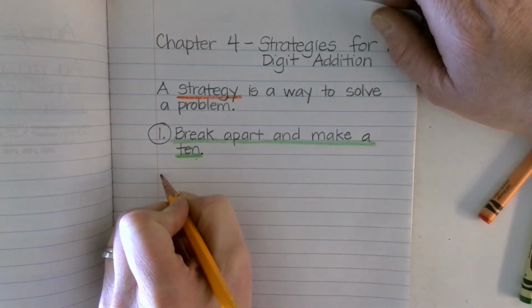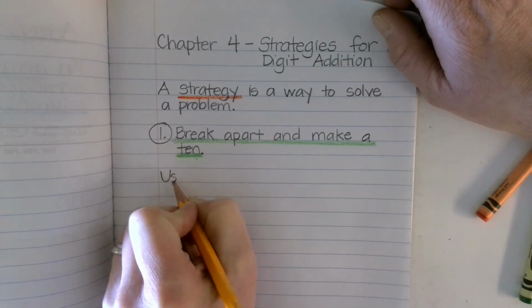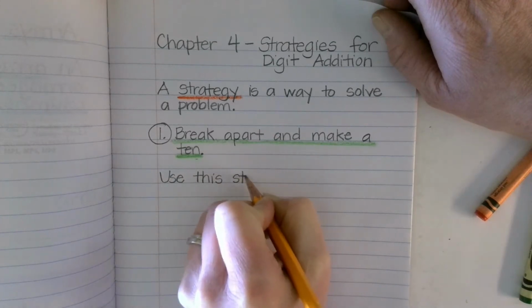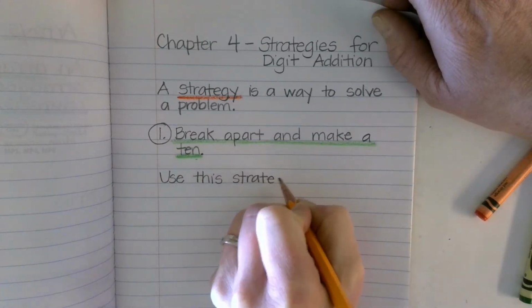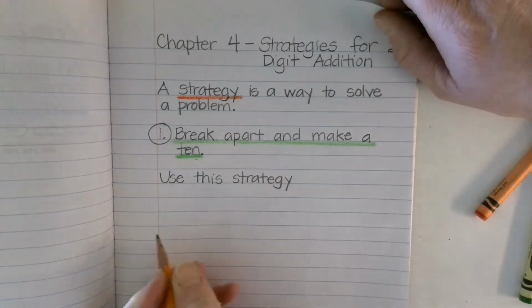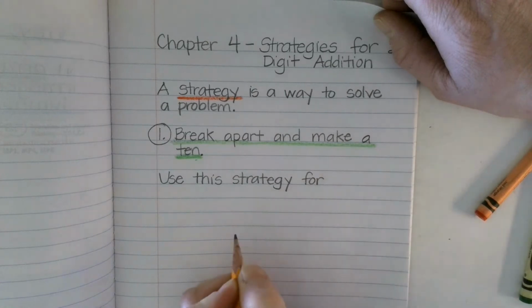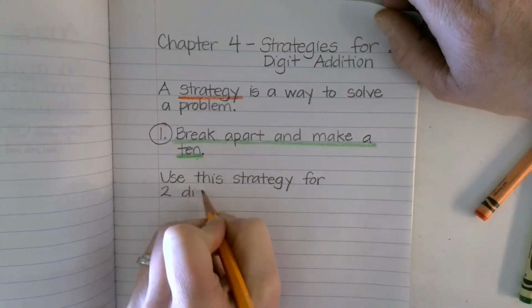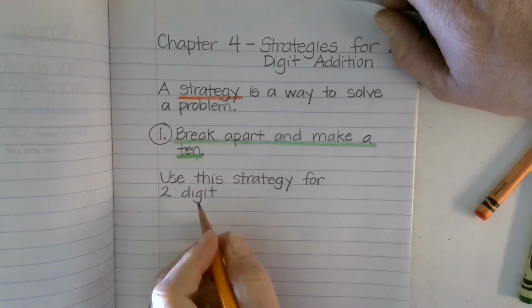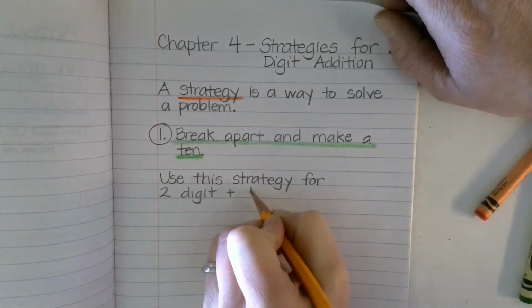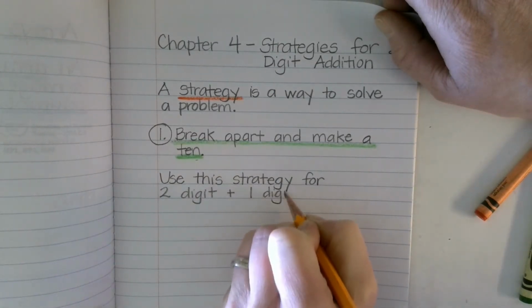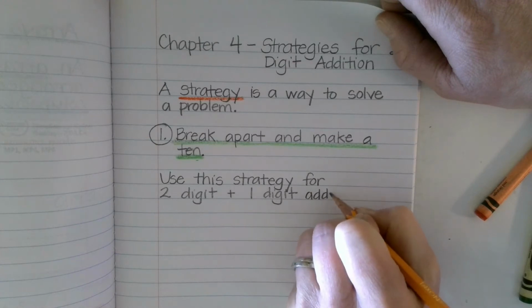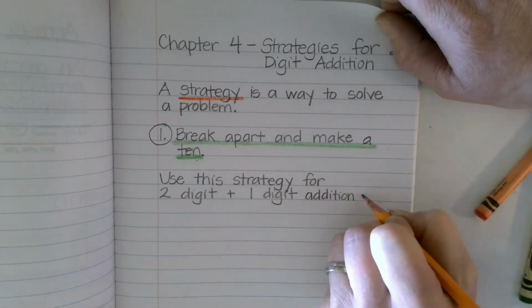So we're going to put, I skipped a line, use this strategy for 2-digit plus 1-digit addition problems.